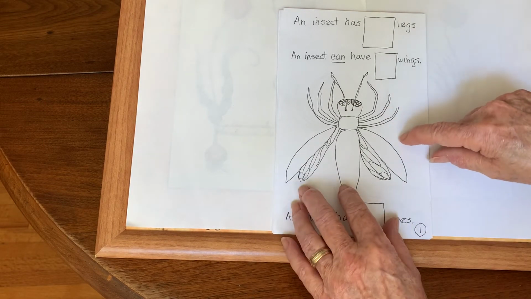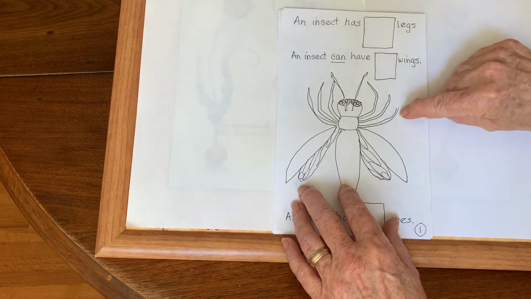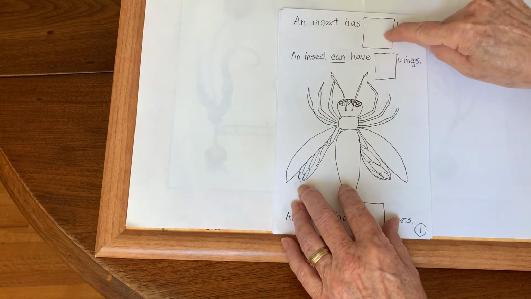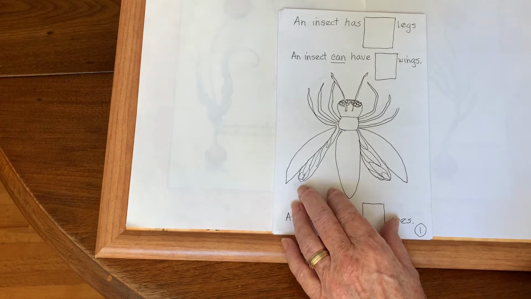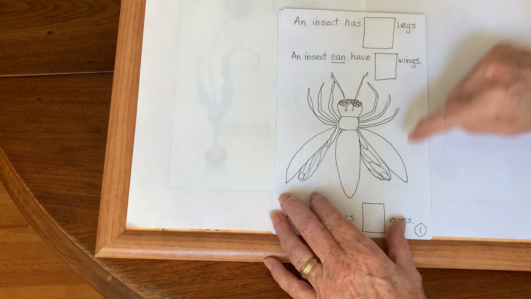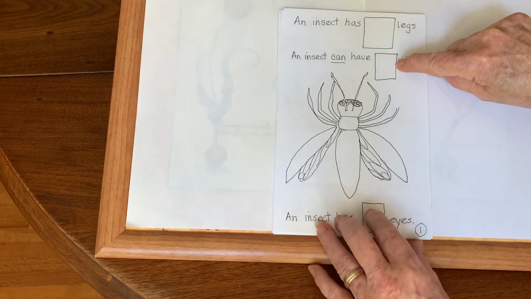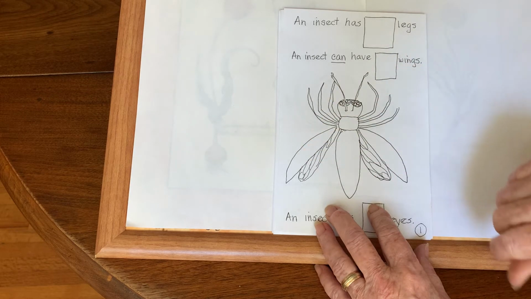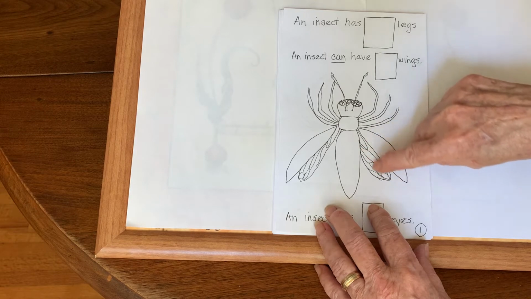So here's an insect. An insect has how many legs? 1, 2, 3, 4, 5, 6. So you write a 6 in there. These are not legs, these are the antennae or little feelers. An insect can have how many wings? 1, 2, 3, 4. So you write a 4 in there. Some of them only have 2. The outer wing is hard, like on a ladybug. That's the hard red part, and then underneath is the lacy part.